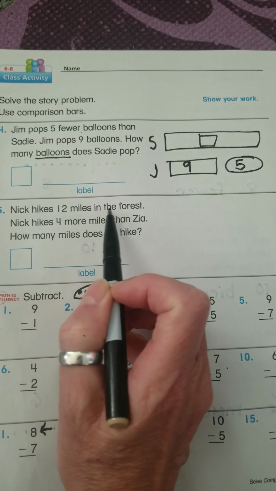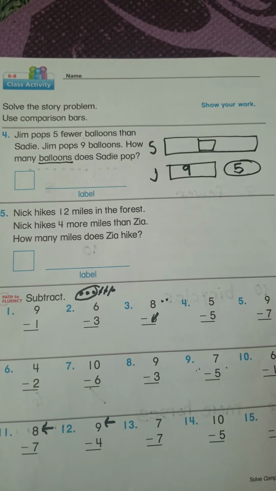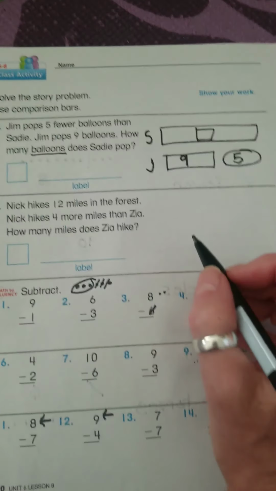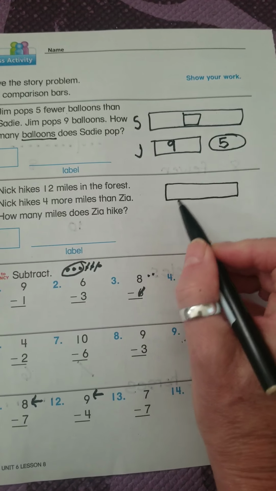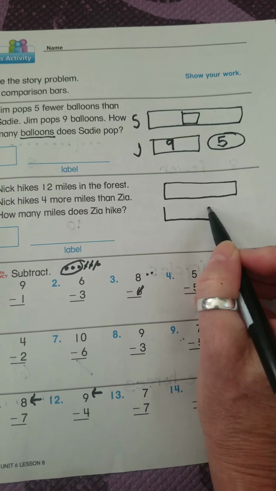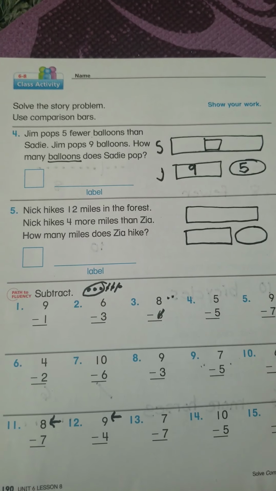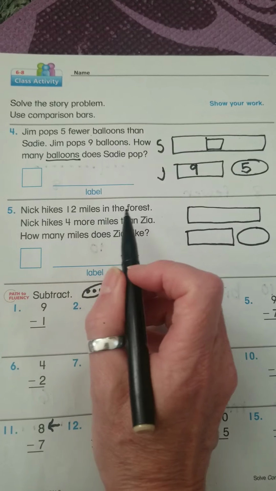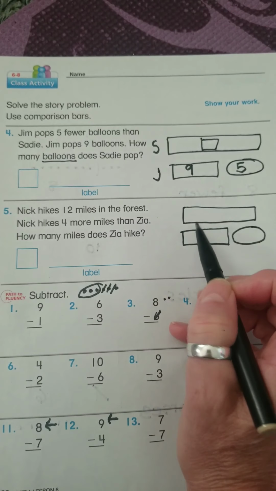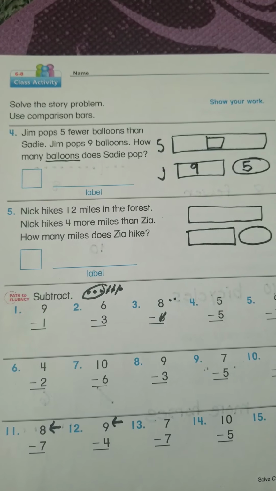Nick hikes 12 miles in the forest. Nick hikes 4 more miles than Zaya. How many miles does Zaya hike? Again, we're going to have the one with more, the one with less, and we're going to have a difference. Okay, so we have Nick and Zaya. It says Nick hikes 12 miles. I don't yet know which one is Nick, the long bar or the short bar, but I know one of them is going to be Nick.